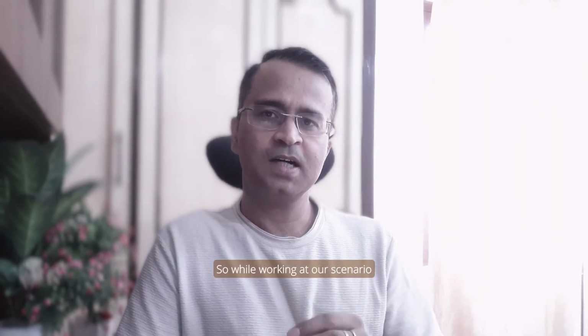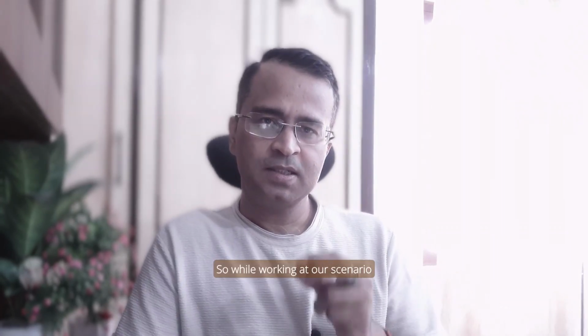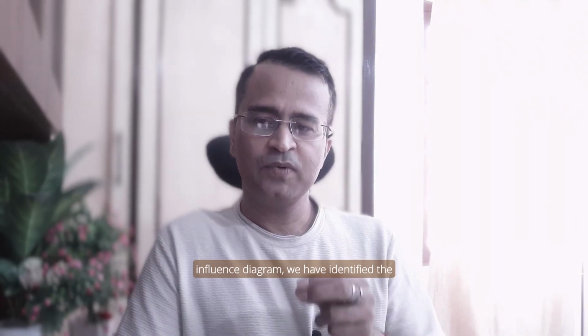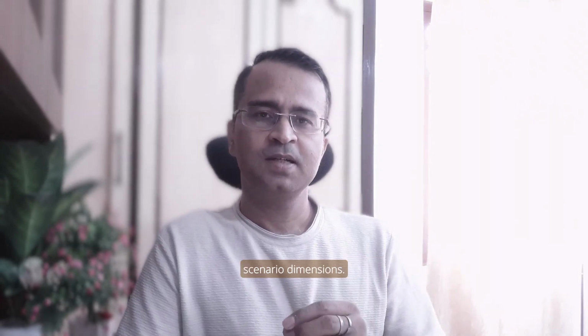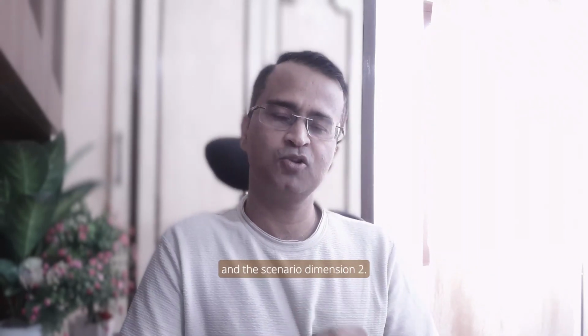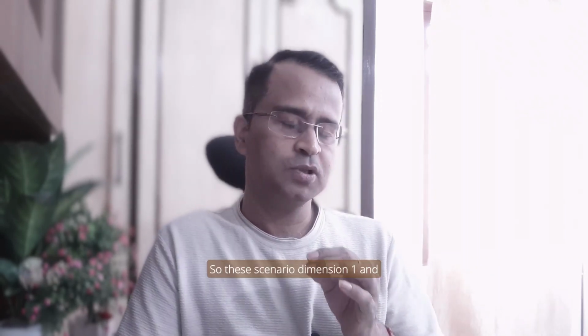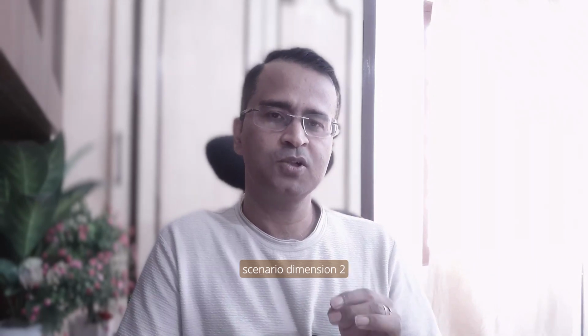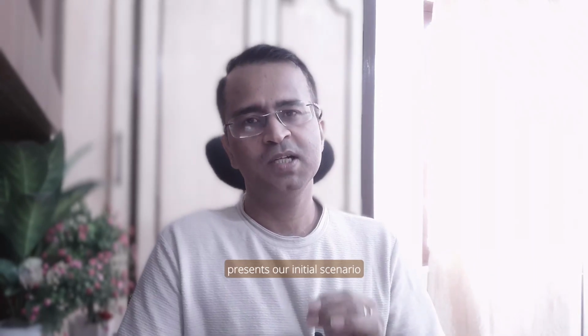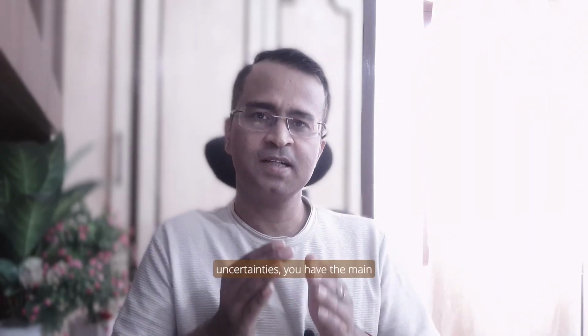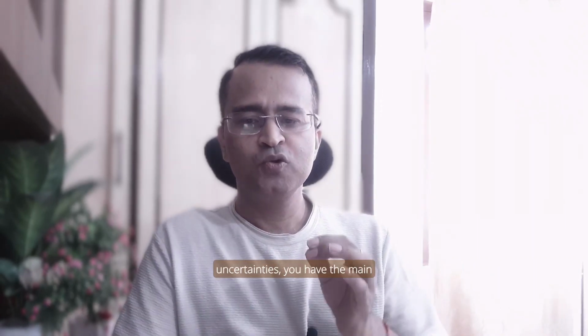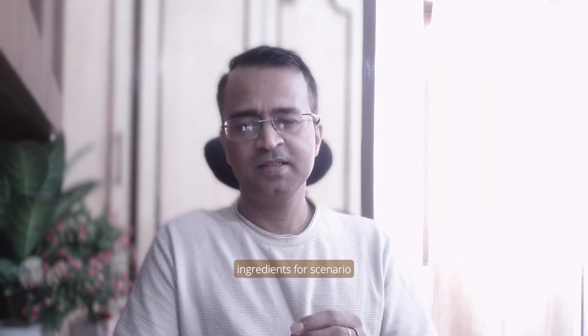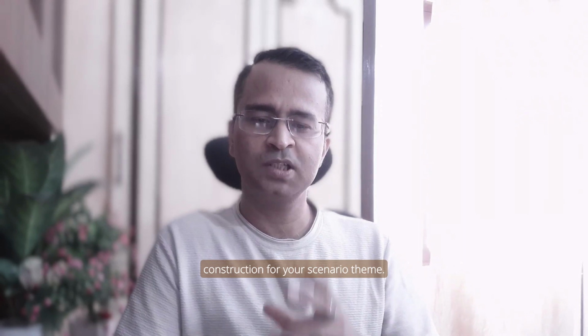While working on our scenario influence diagram, we identified the scenario dimensions, scenario dimension 1 and scenario dimension 2. These scenario dimension 1 and scenario dimension 2 present our initial scenario themes. Once you identify trends and uncertainties, you have the main ingredients for scenario construction for your scenario theme.